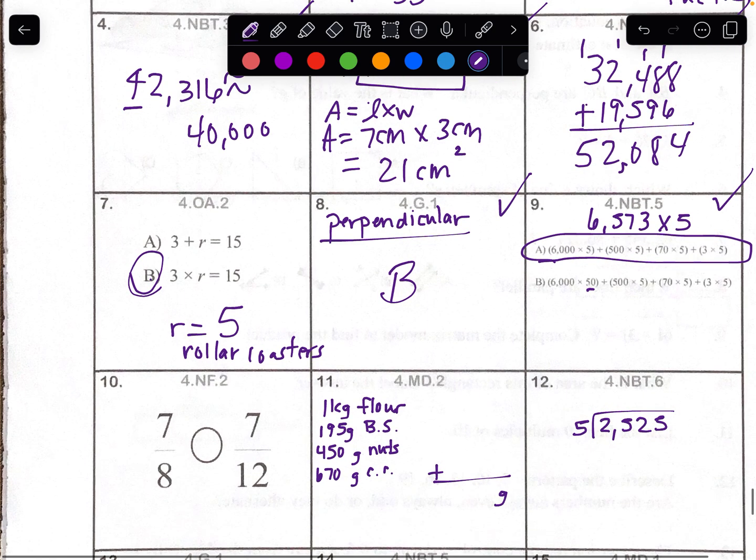All right, number 10. First off, you should notice that your numerators are exactly the same. So when you look at the denominators, the bigger the piece, the smaller it is. So 7/8 is greater than 7/12.